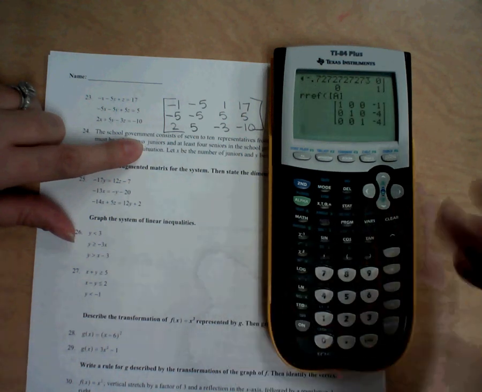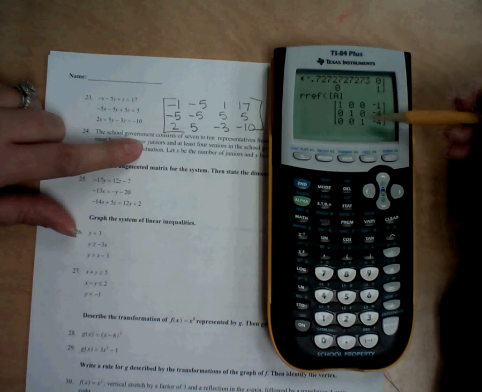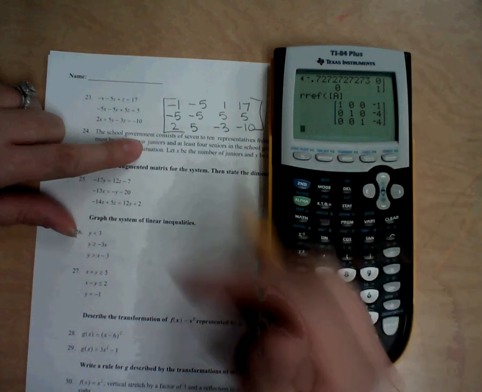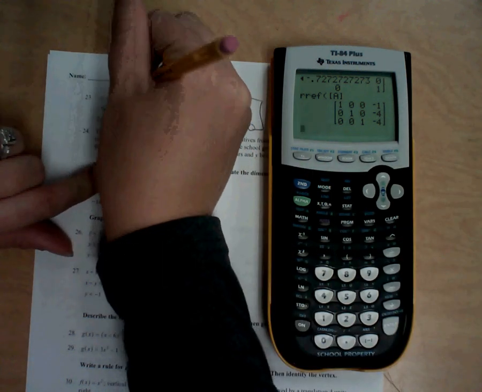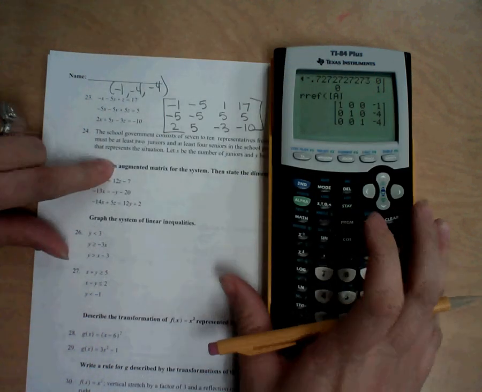Alright, and this one, you can see this last row 0, 0, 1, and then it's got a number right here. So this is the ordered triplet: your x value, then your y value, then your z value. So the solution here is -1, -4, -4. That's going to be where those intersect.